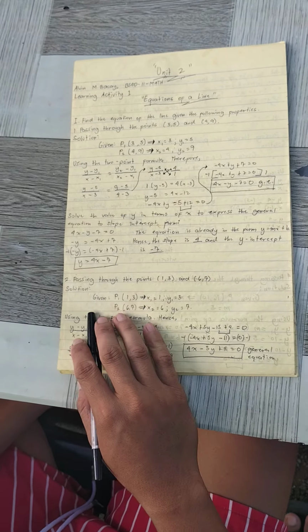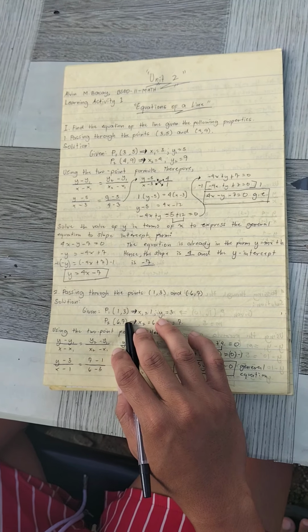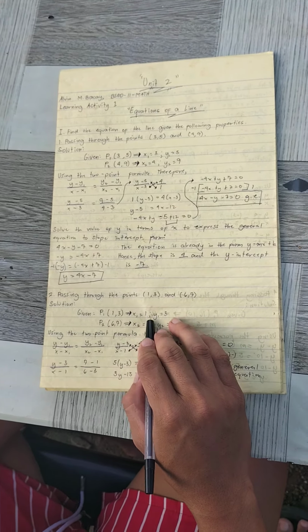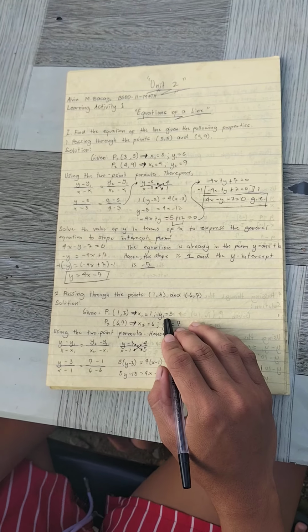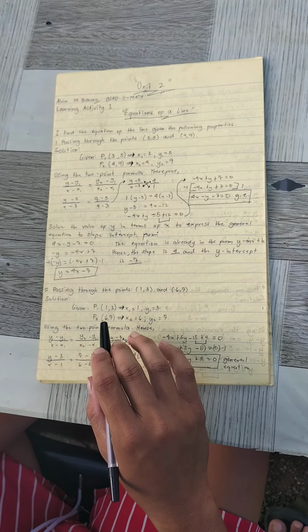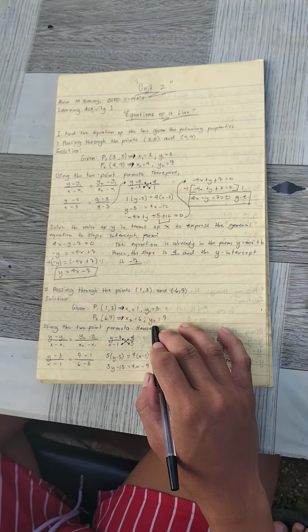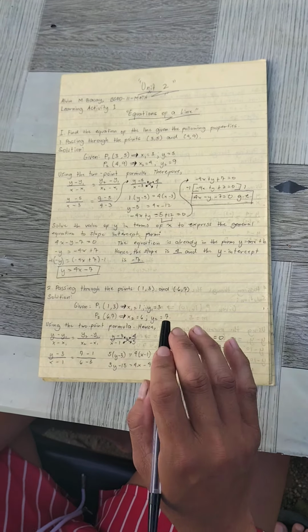So, here's the solution. Given point 1, the ordered pair (1, 3), our x sub 1 is positive 1 and our y sub 1 is 3. Our point 2 is the ordered pair (6, 7). So, our x sub 2 is 6 and y sub 2 is equal to 7.